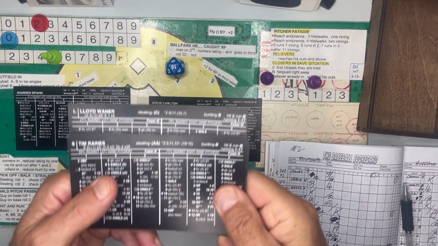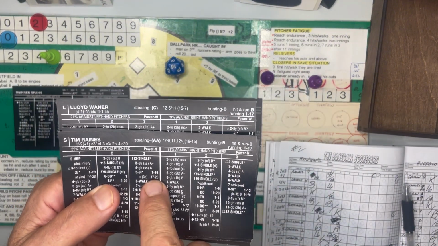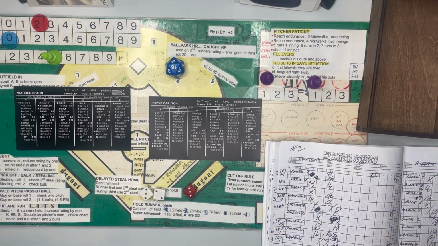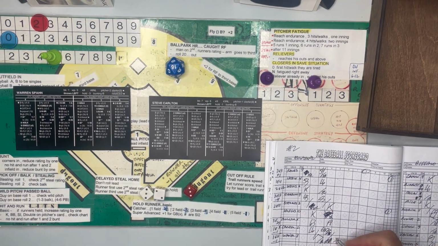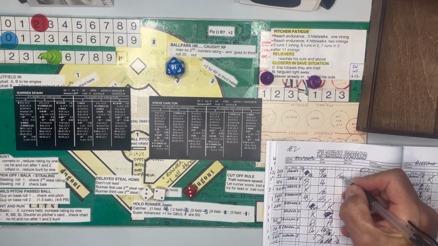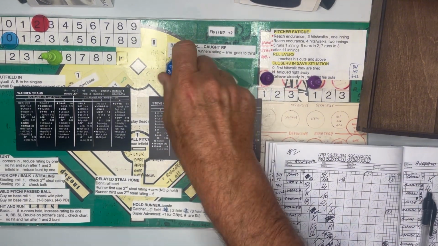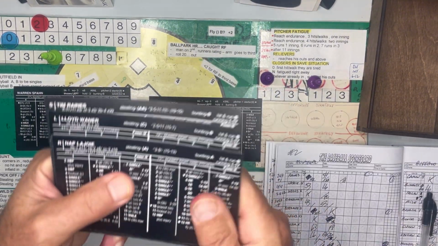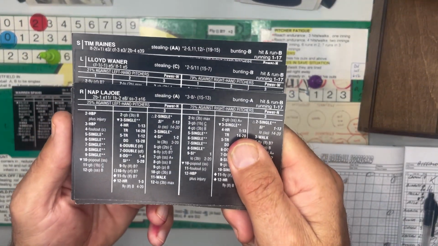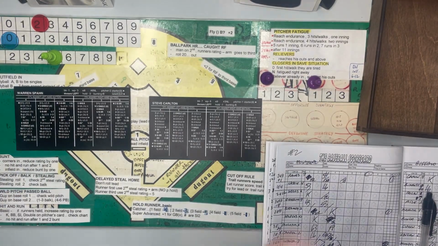And we have a 16. So 3-5, it is going to be a single for Tim Raines. Wayner's only going to move one base. And we have guys on first and second. And there's none out. It's bring up Nap LaJoie, I should say.